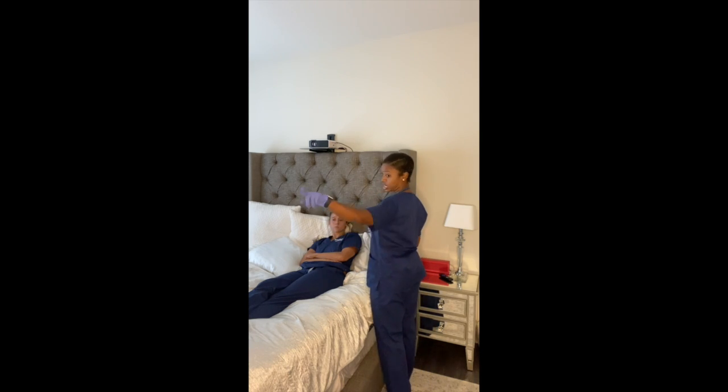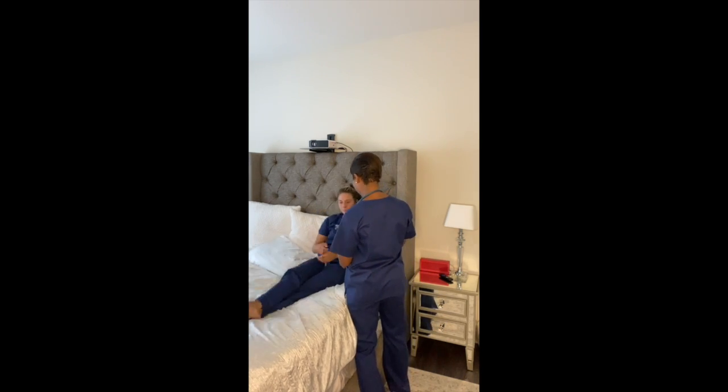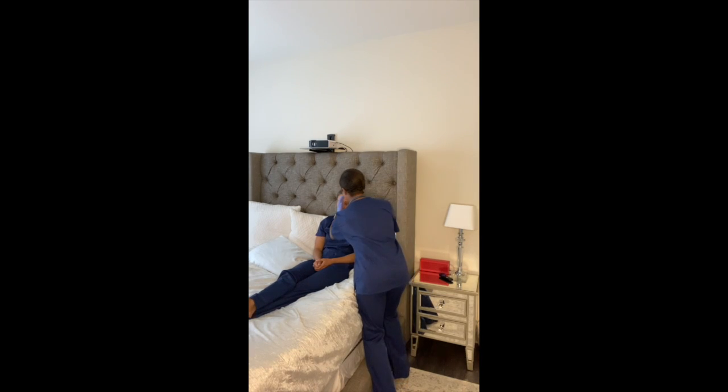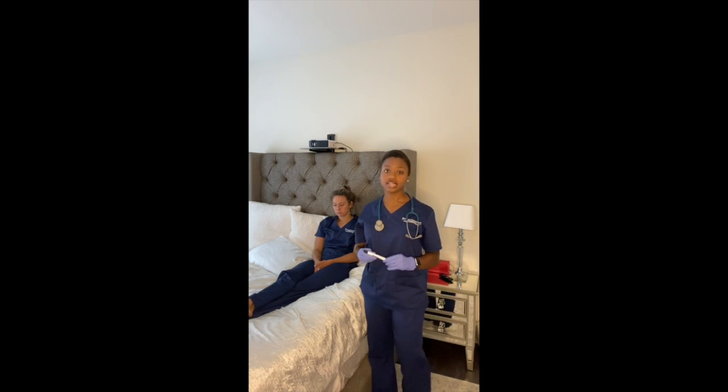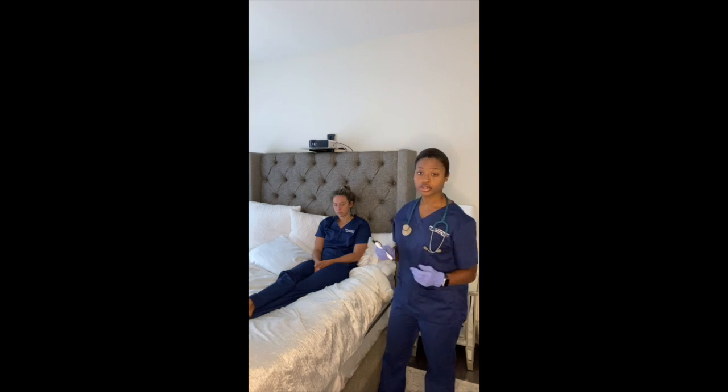Could I get you to stare at a spot on the wall for me? That's right. Okay, that shows me that her pupils are equal, round, reactive to light, and accommodate consensually. Next, I'm going to check her mucous membranes.